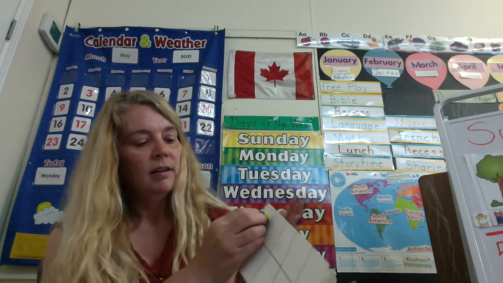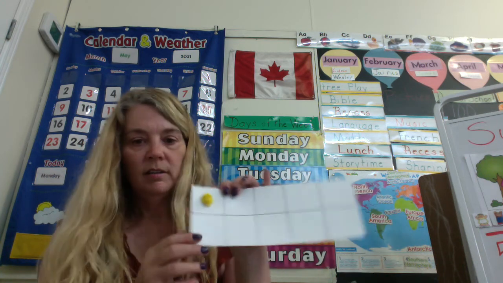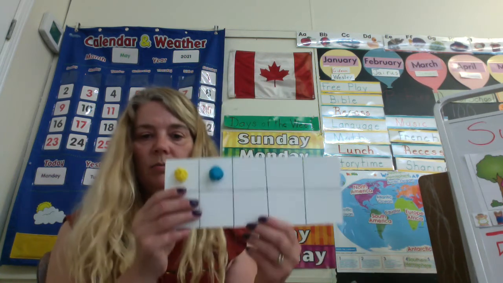So I have some Play-Doh here. I'm going to start with a yellow ball. Yellow is such a bright, cheerful color. There's my yellow ball. Then I think I'll add a blue ball. Playing with Play-Doh is fun, isn't it? There's a blue ball.